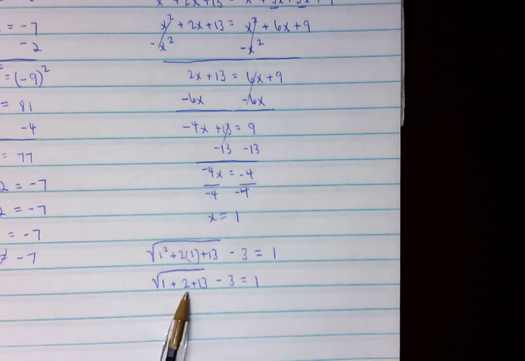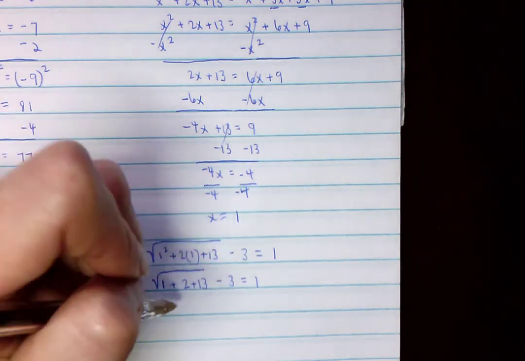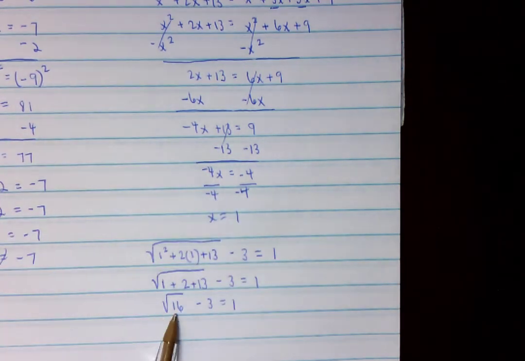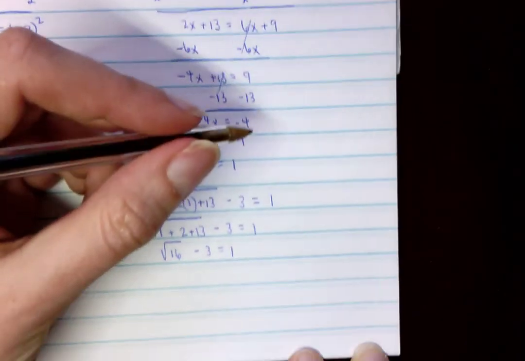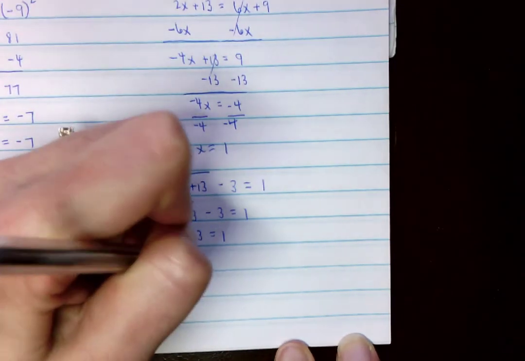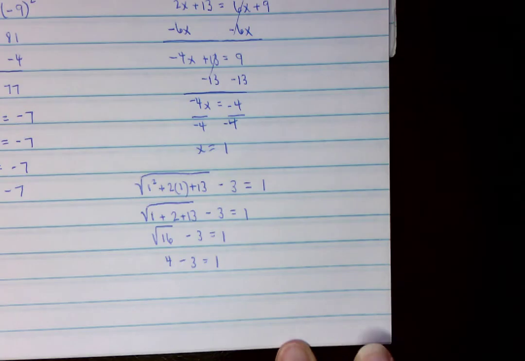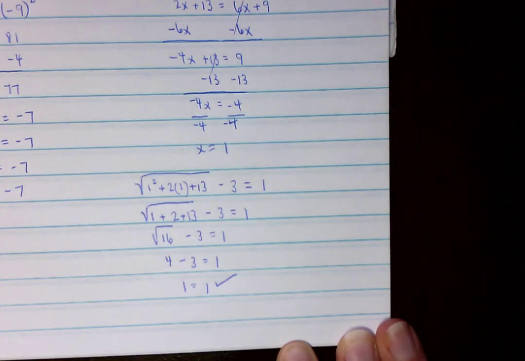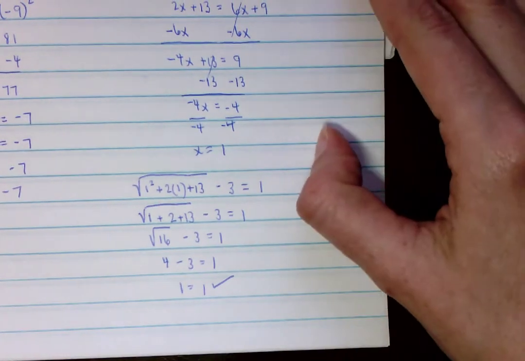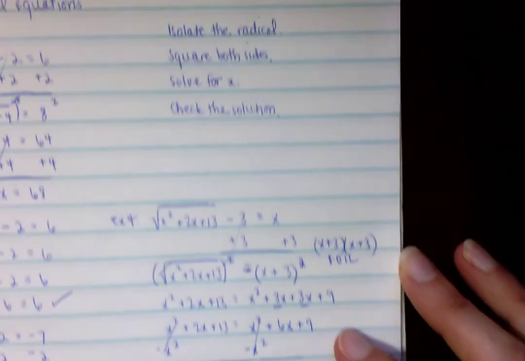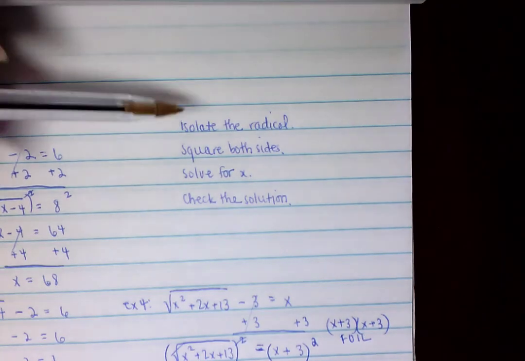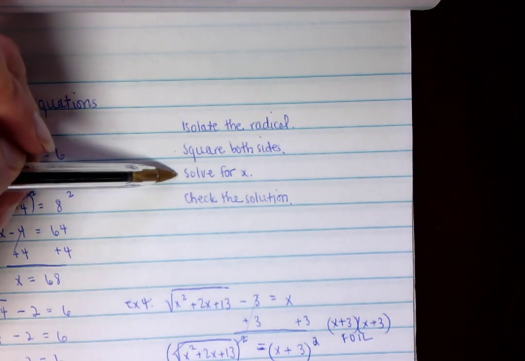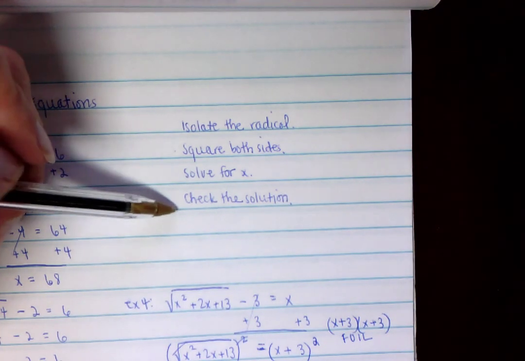So 13 plus 2 plus 1 is 16. And square root of 16 is 4. Is 4 minus 3 equal to 1? Yes, it is. So you're good. So just remember to follow the steps that we had. Try to isolate the radical first, then square both sides to undo the square root. Then you can solve for x, and don't forget, check that solution.